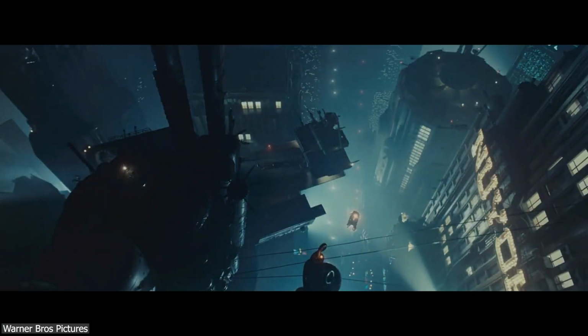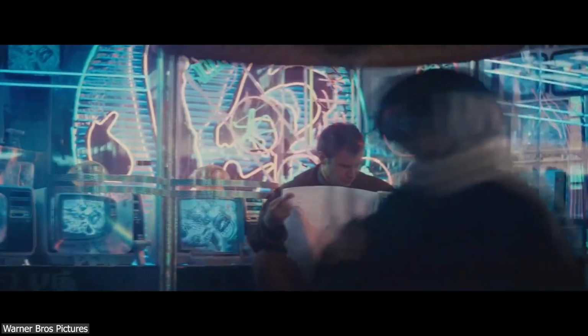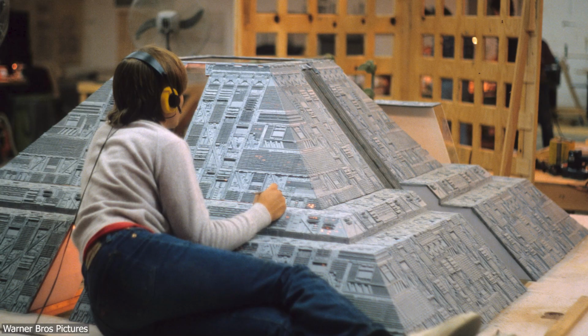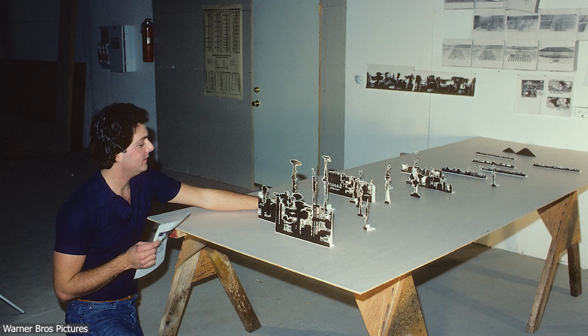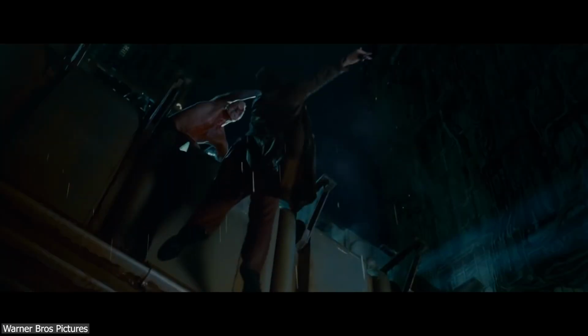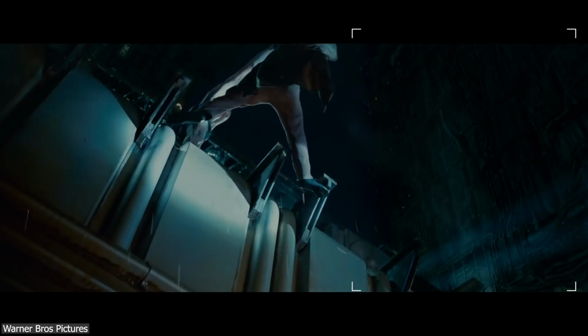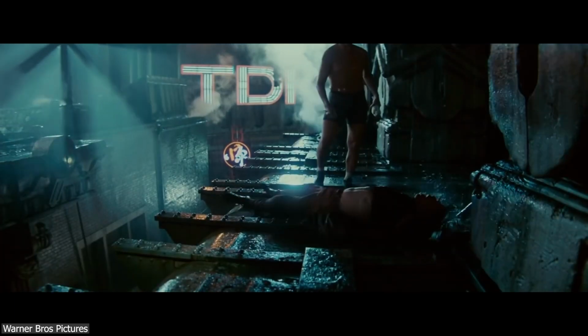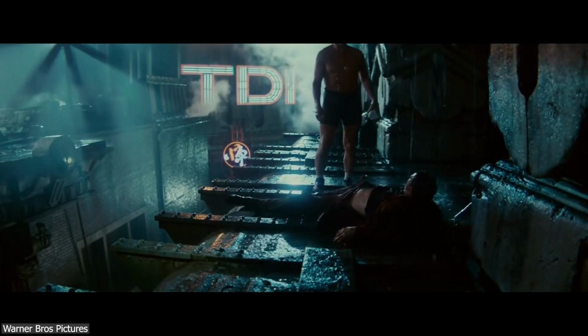The film's stunning vision of its dystopian, futuristic Los Angeles was created using a combination of practical models in addition to matte paintings, of course. For example, in this shot, we can see one of the two matte paintings from the climactic fight sequence in Blade Runner between Harrison Ford and Rutger Hauer.